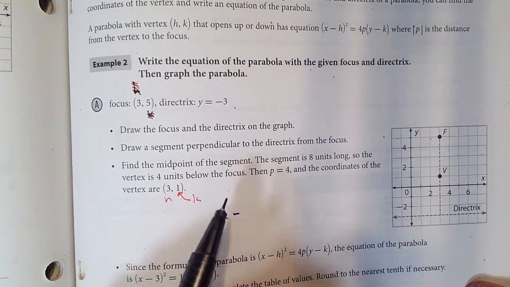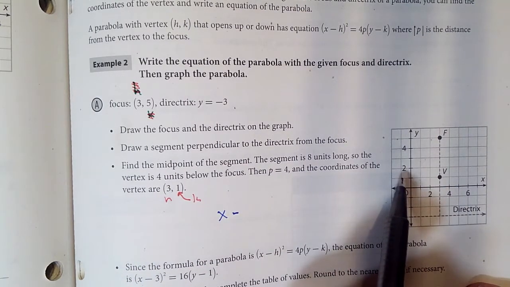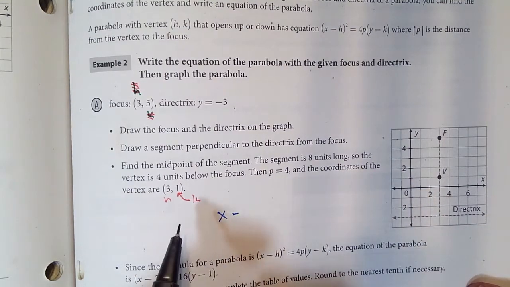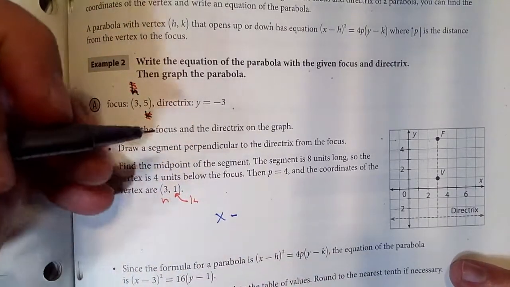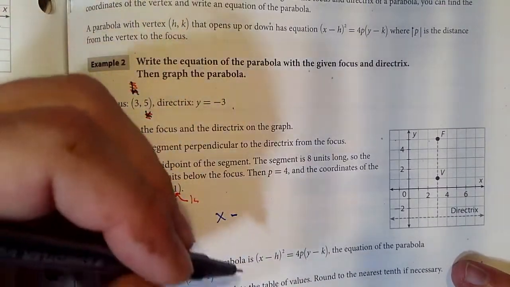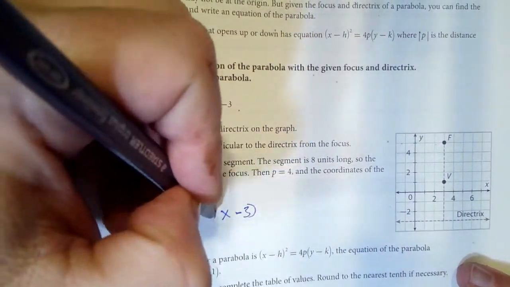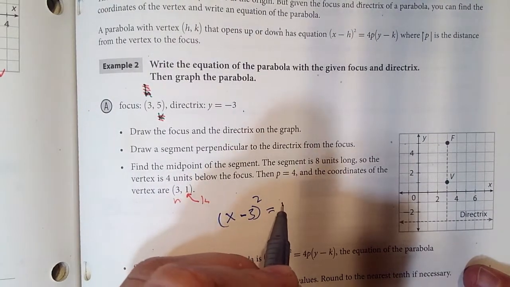It's always the opposite. So if this was say like over here on the negative side, say your h was -2, then it would be -2, so this would say x plus 2. So you just kind of got to remember it's always the opposite because it's x minus h. But anyway, so it's x minus h, which is 3 squared, equals 4.